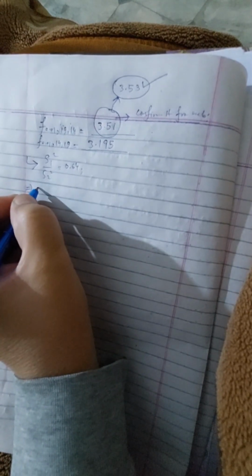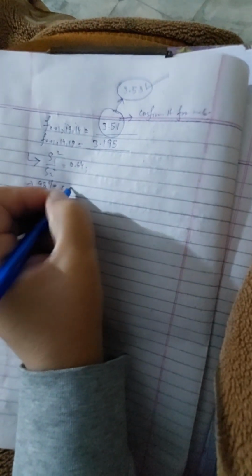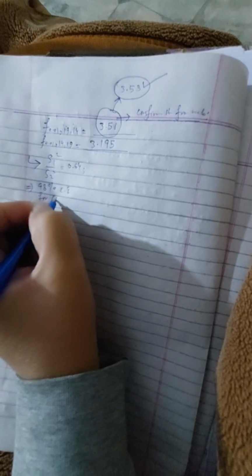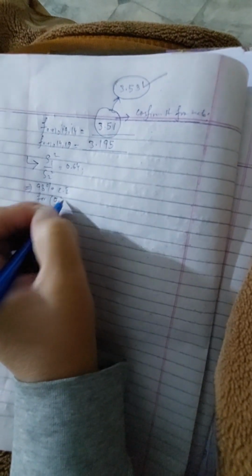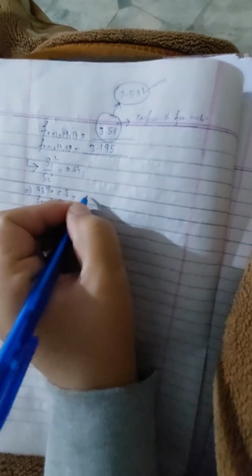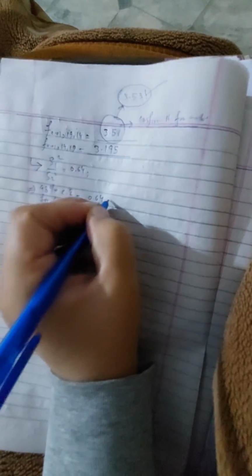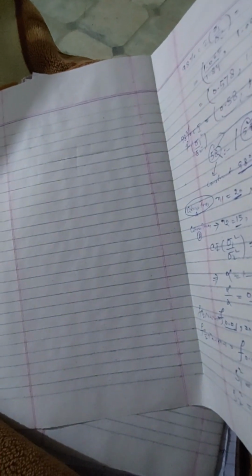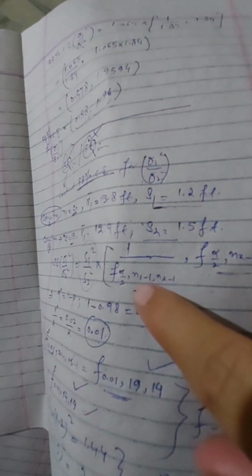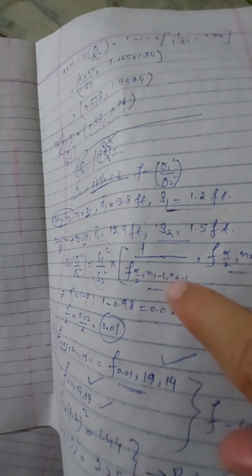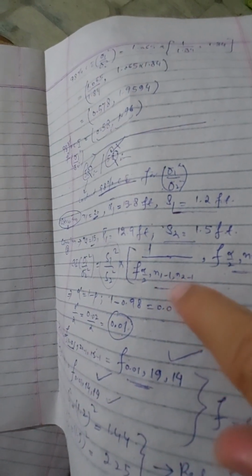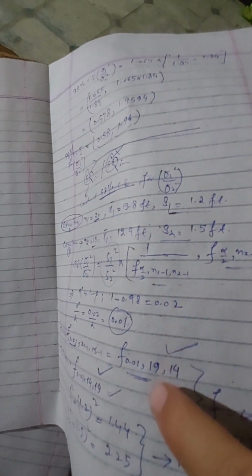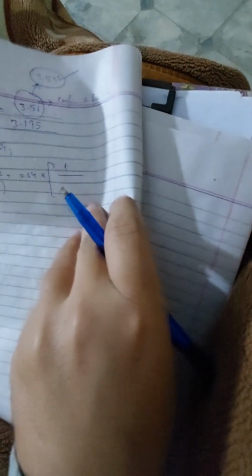So the 98% confidence interval for the true population variance ratio is equal to 0.64 multiplied by 1 divided by, okay, this is the first one, with 1 minus 1 and 2 minus 1, so the first one is F of 0.01, 19 and 14.